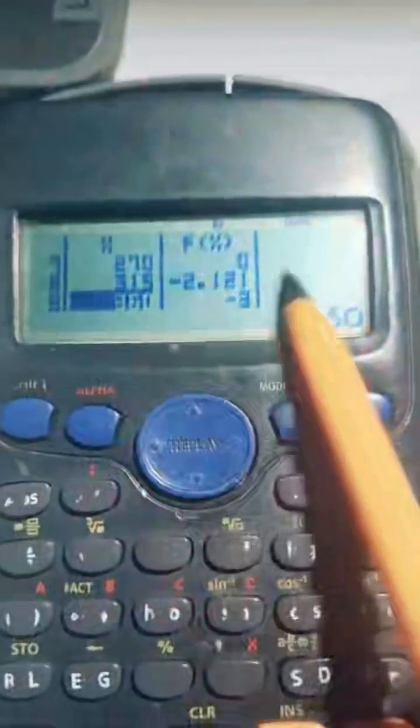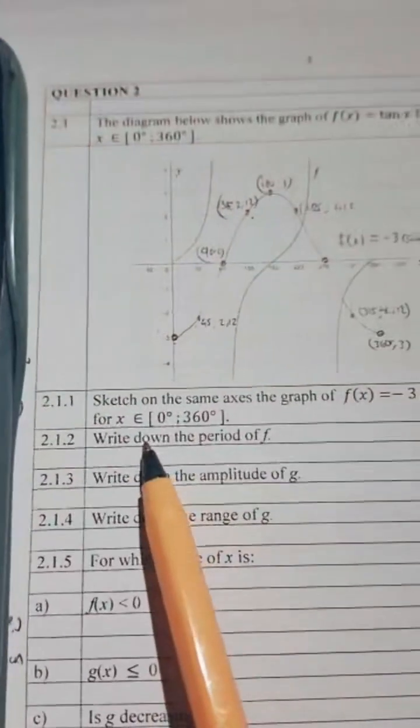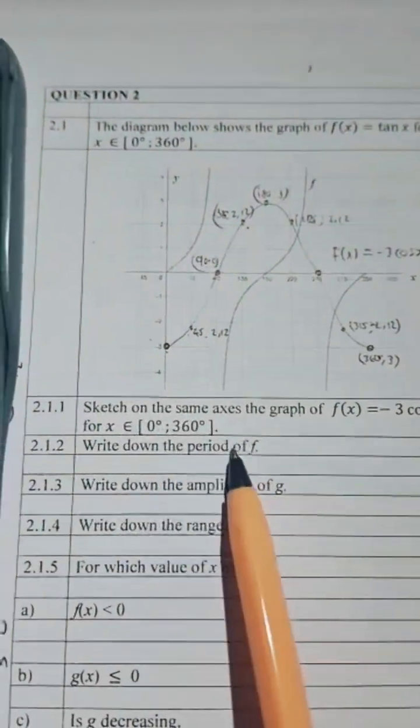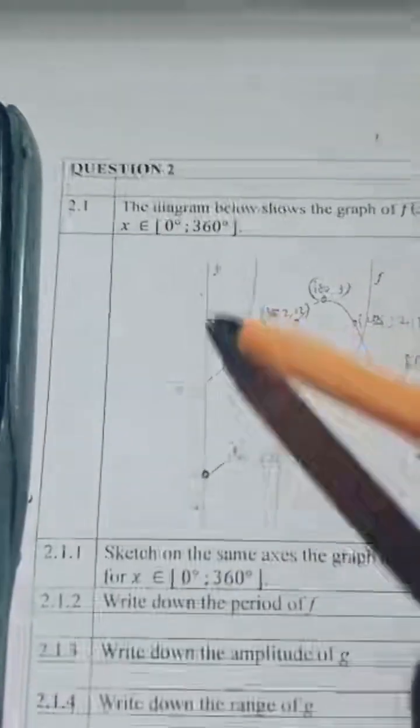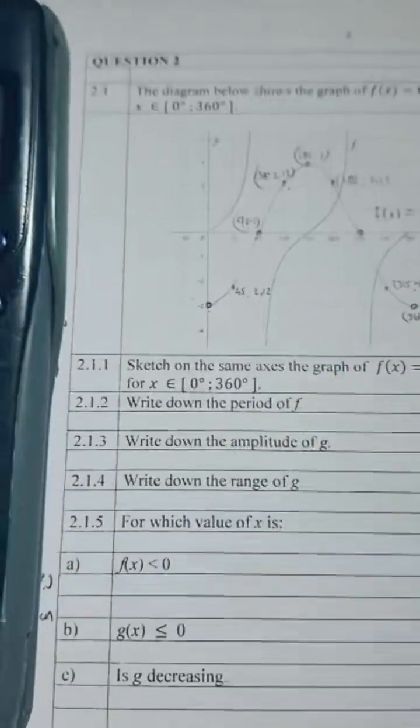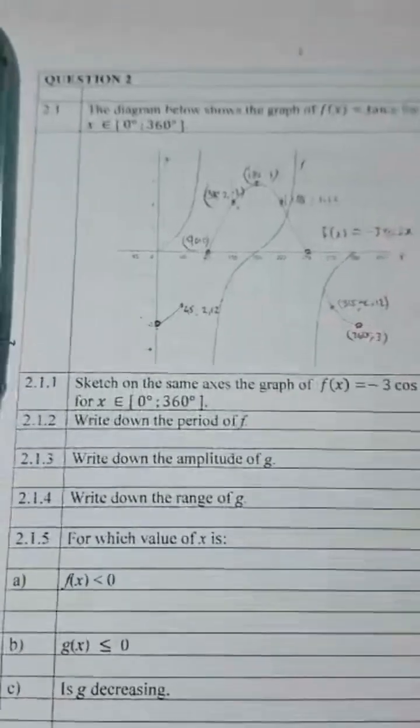So this is how helpful this Mr. Calculator is. Let's move on to the next question. Write down the period of f. Okay, can someone tell me what the period of f is? The period of f, remember f is the tan graph. So what is the period of f?